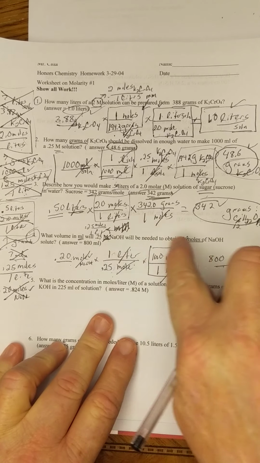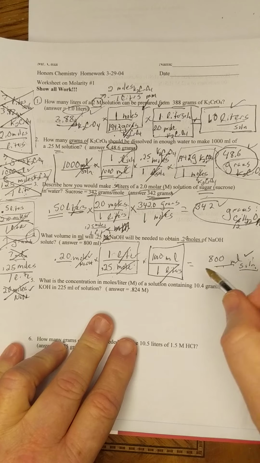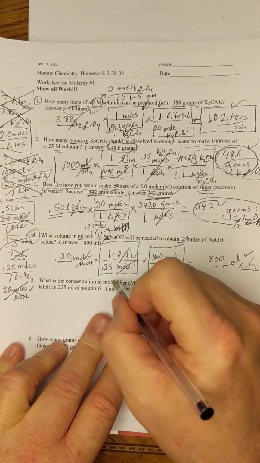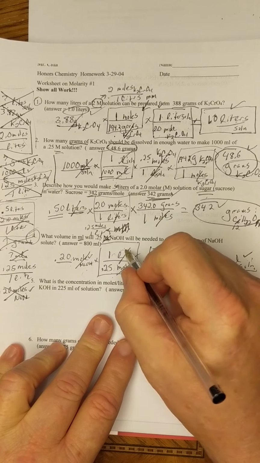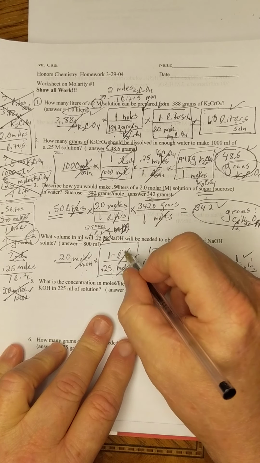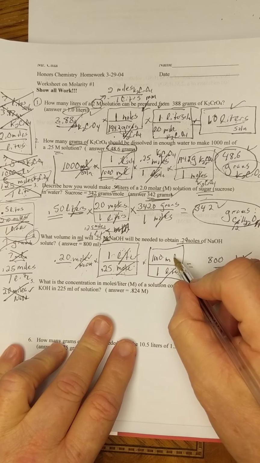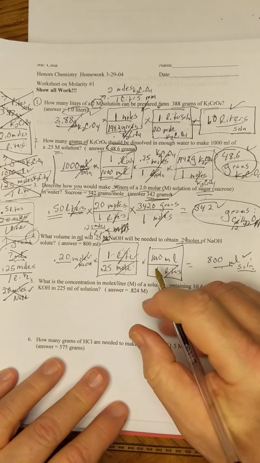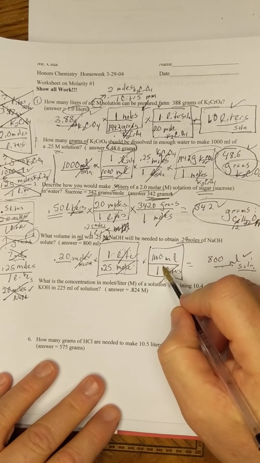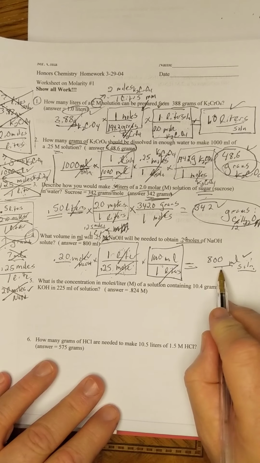Okay, the concentration for every 1 liter, there's 0.25 moles in it. These two numbers equal each other, so every time you're multiplying it by conversion factor, it's really multiplying it by 1. You're not changing the value. 1,000 milliliters equals 1 liter. So every time you multiply it by a conversion factor, you're multiplying it by 1. And that's why you can say that 0.2 equals 800.